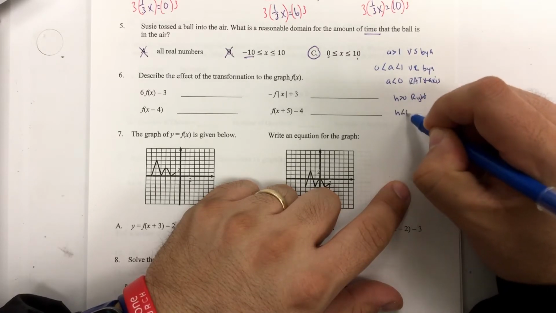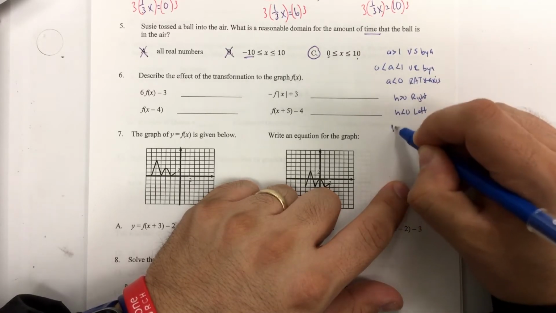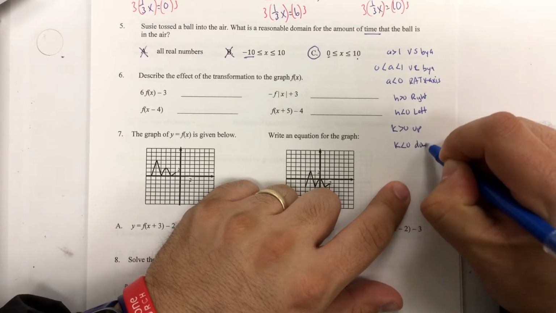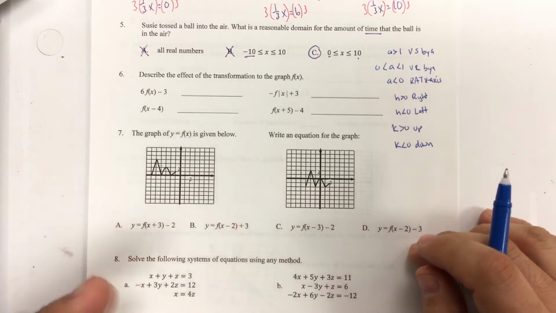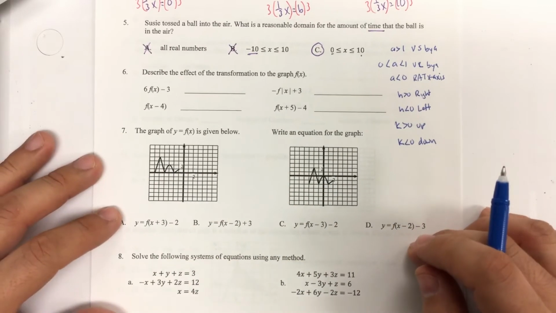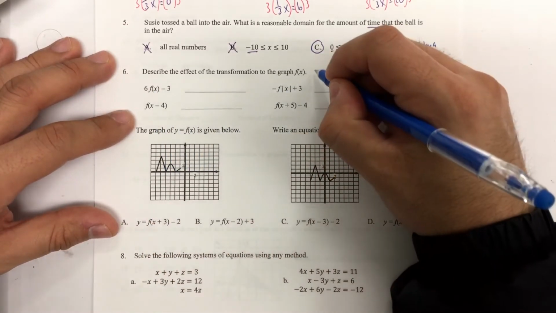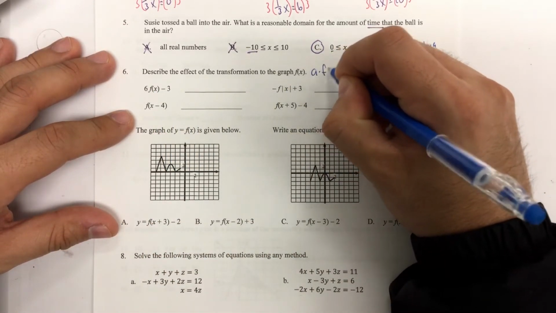If h is less than 0, it goes to the left. If k is greater than 0, it goes up. If k is less than 0, it does go down. Okay, and there is a b value, but when we get there, we'll talk about that. So describe the effects. So if you don't know the general equation, it looks something like this.